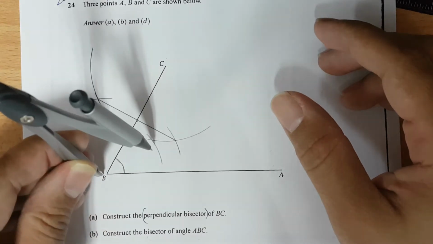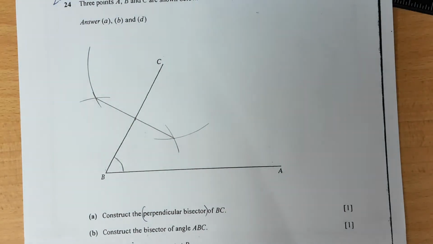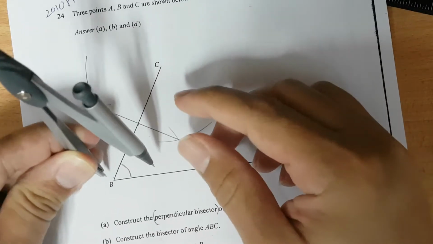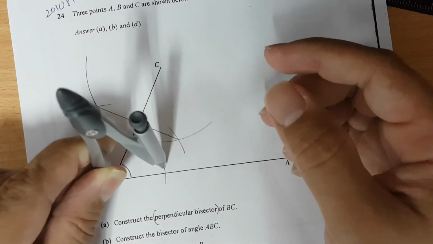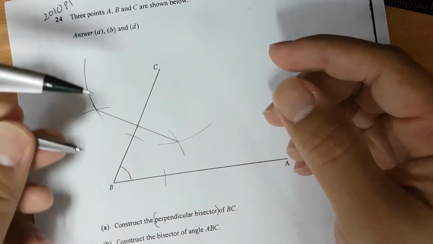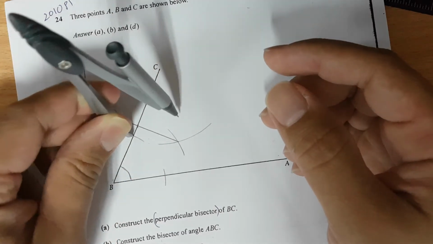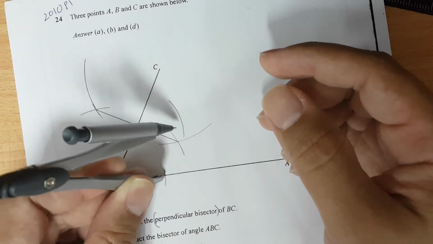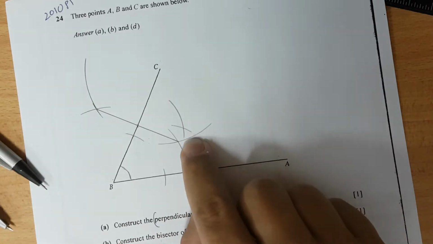Sorry, let me repeat again. Put your pointed end at point B, cut the lines AB and BC at 2 points. Then repeat the same thing at this point. Draw an arc. Repeat here again. Draw an arc again. You will only have one cross.